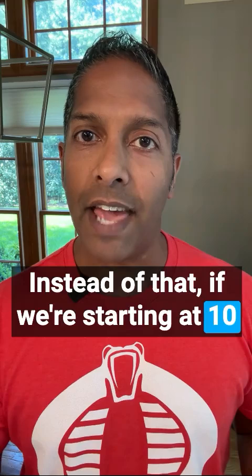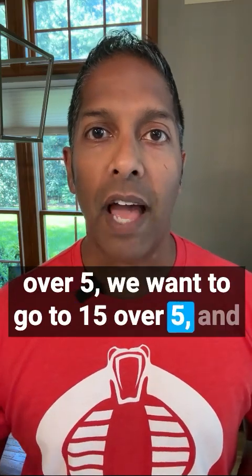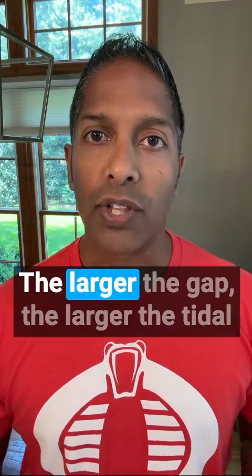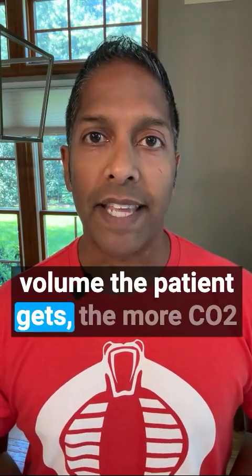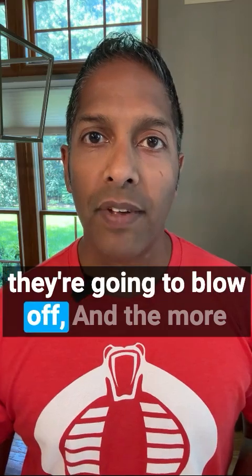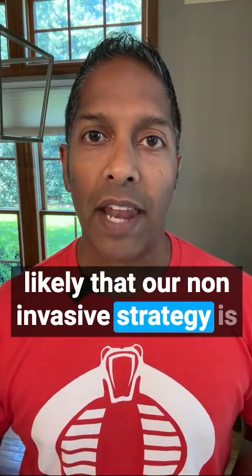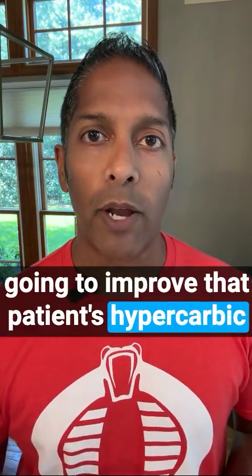Instead of that, if we're starting at 10/5, we want to go to 15/5 and then to 20/5. The larger the gap, the larger the tidal volume the patient gets, the more CO2 they're going to blow off, and the more likely that our non-invasive strategy is going to improve that patient's hypercarbic respiratory failure.